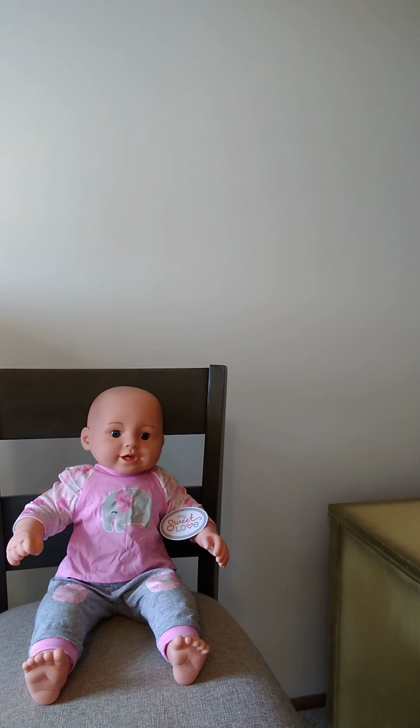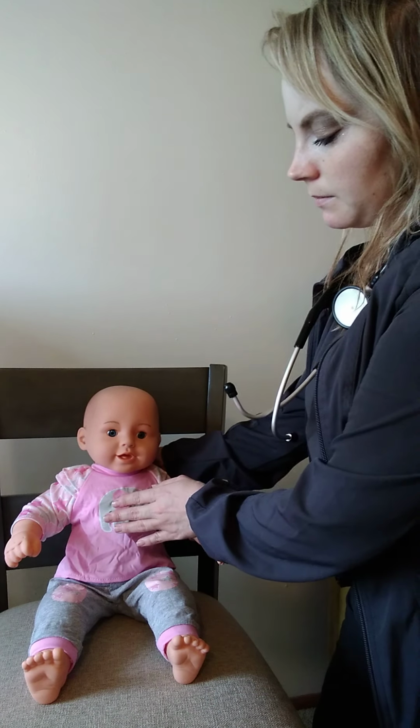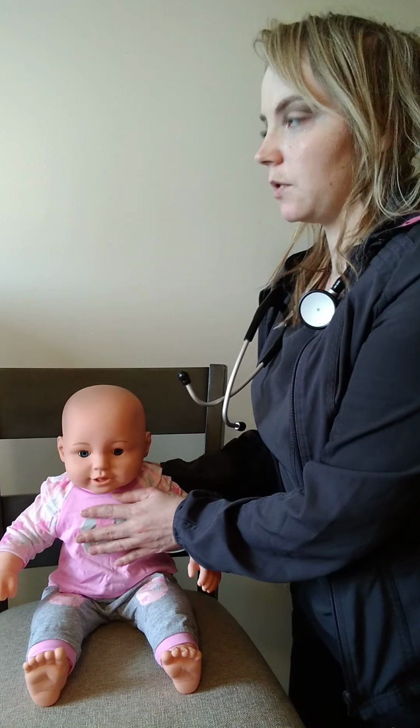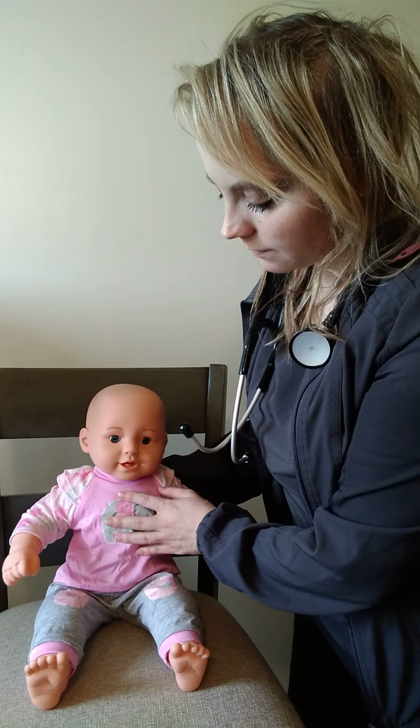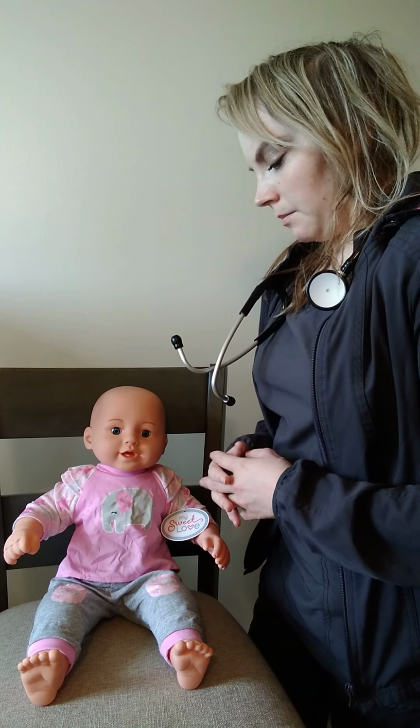And then I'm going to assess the thorax. So I'm going to assess the shape. I'm just going to put my hands anterior and posterior and assess the shape from all sides. I don't see any barrel chest, which would indicate COPD. She's not using any accessory muscles to breathe. Her breathing seems to be pretty normal.